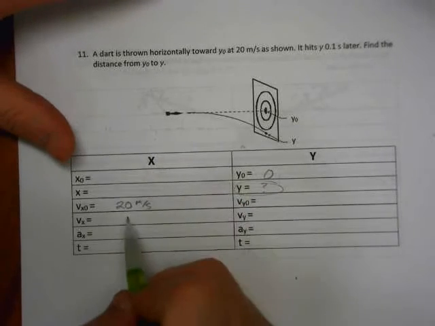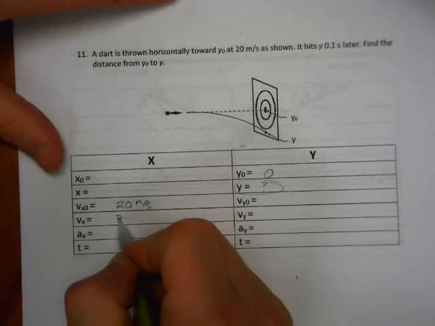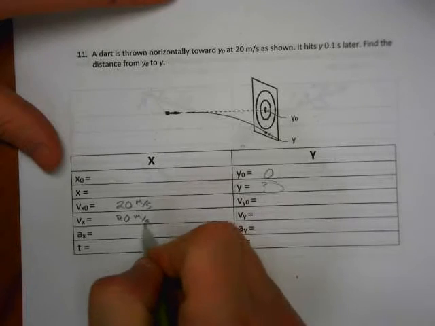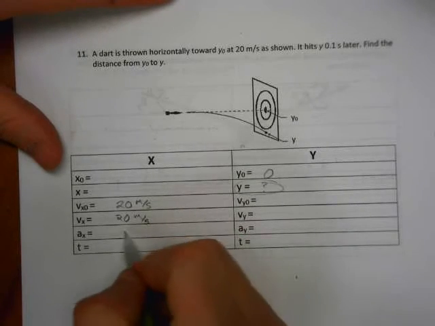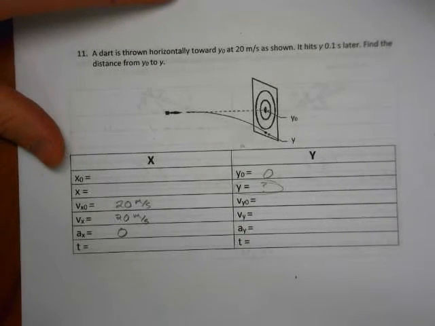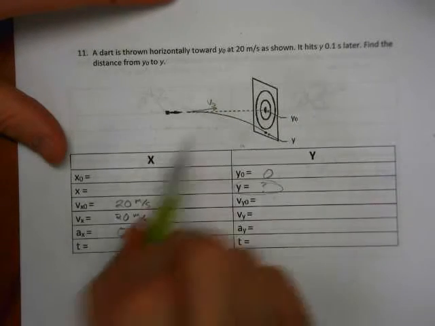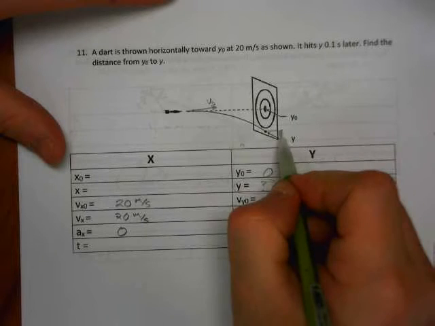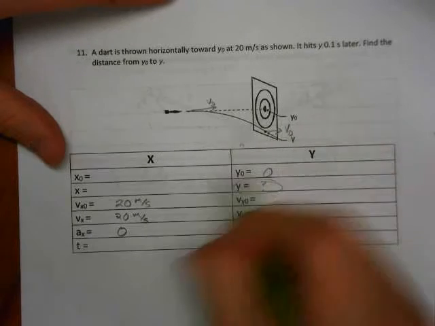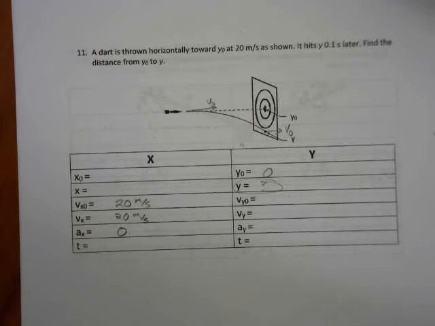That automatically means that the final velocity in the x direction is 20 meters per second, because acceleration in the x direction equals 0. So that velocity in the x direction remains the same throughout the entire time of flight.